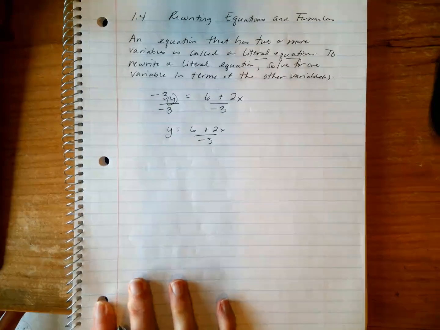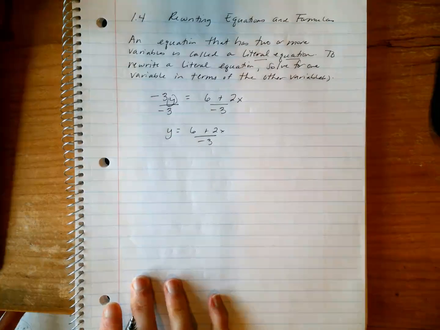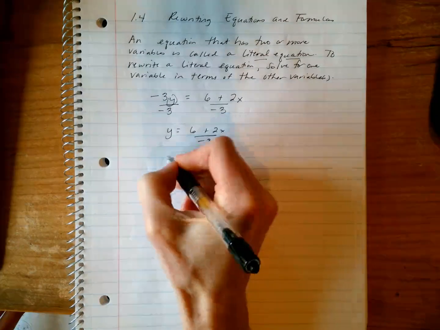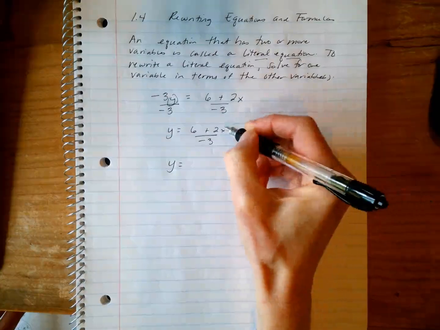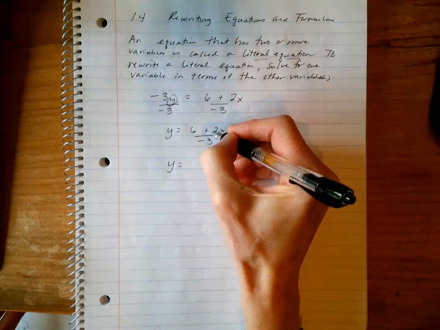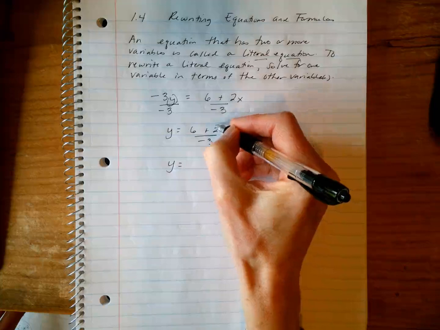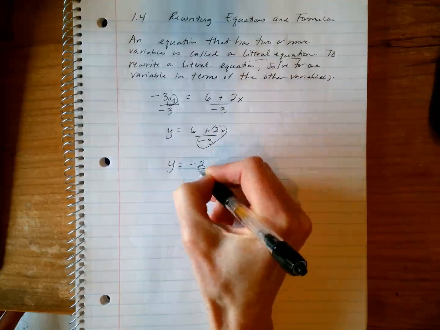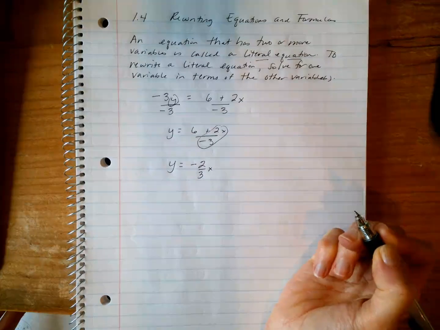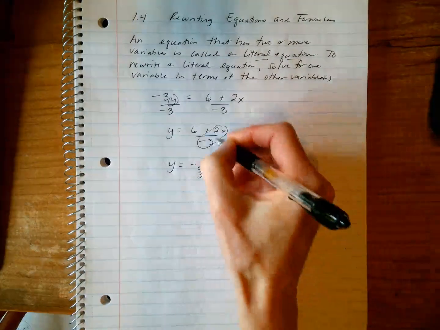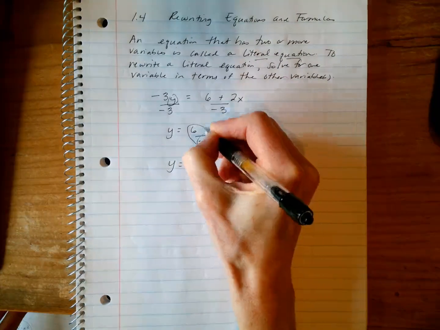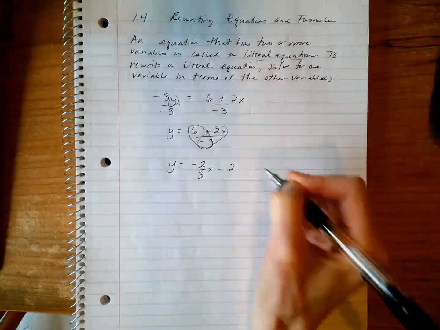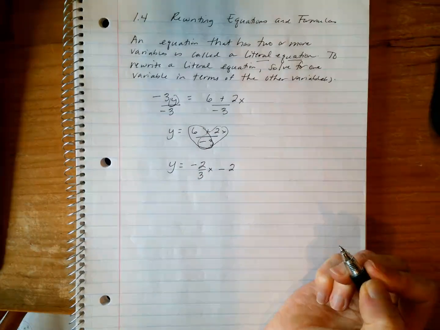Now, we're not done because now I can simplify this even further. This is going to become a negative 2/3 x because I can't simplify that anymore. And then here I can simplify to a negative 2.